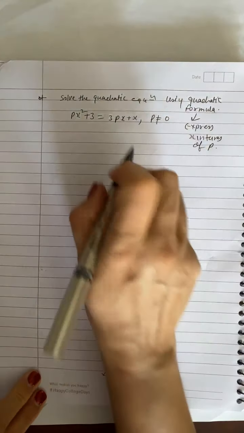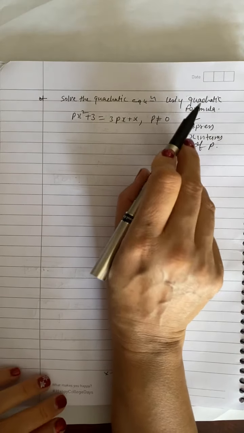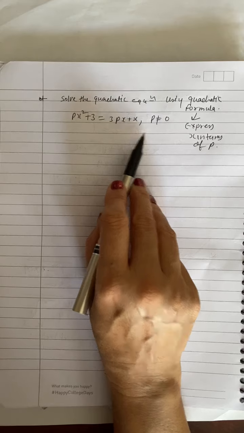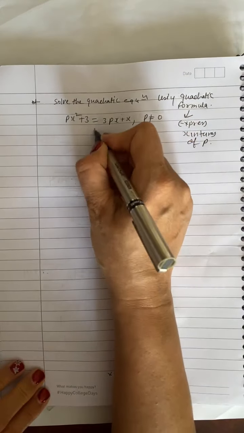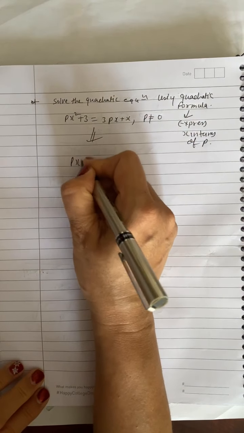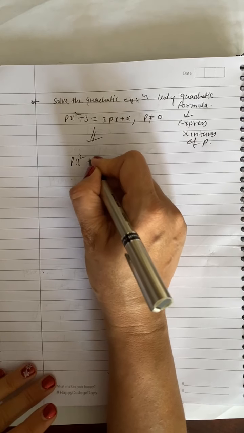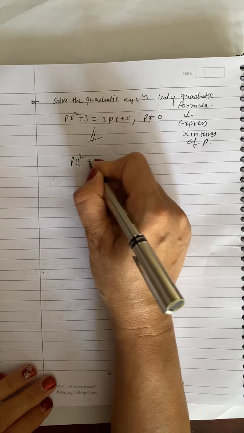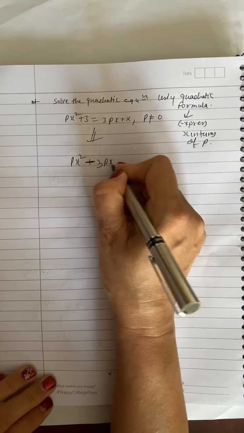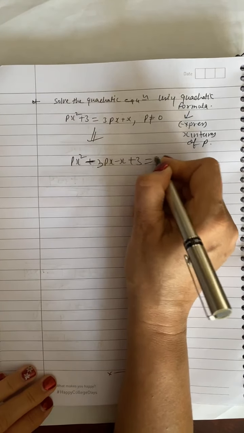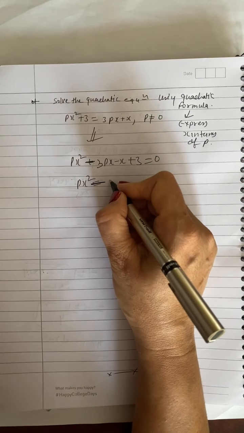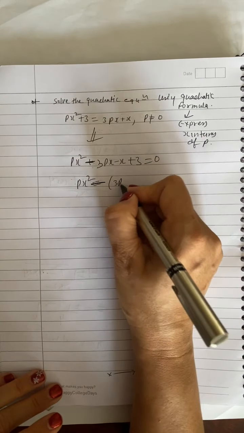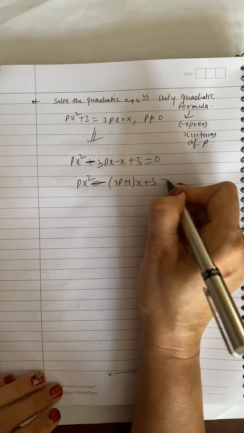Then the next one is this one here. Solve this quadratic equation using the quadratic formula, and here they mentioned in the question that you express x in terms of p. So first we need to rearrange this and put it in standard form, which is, when you move it, negative 3px minus x plus 3 equal to 0. And then you should have the x squared term first. And then I'm going to take minus common: px squared minus (3p plus 1) into x plus 3 equal to 0.